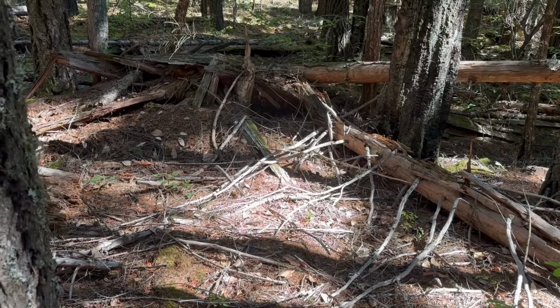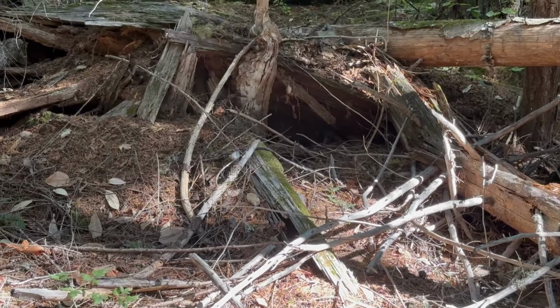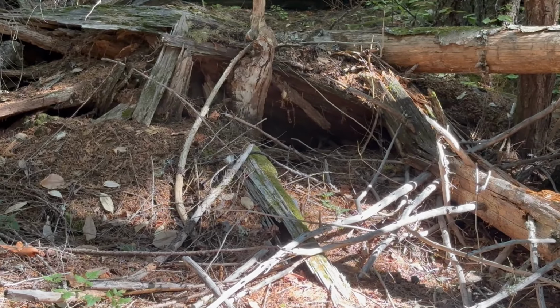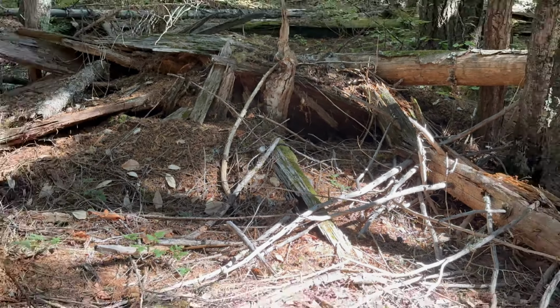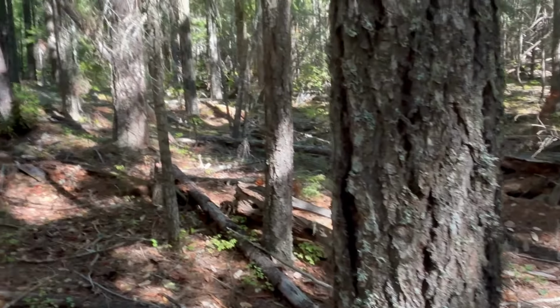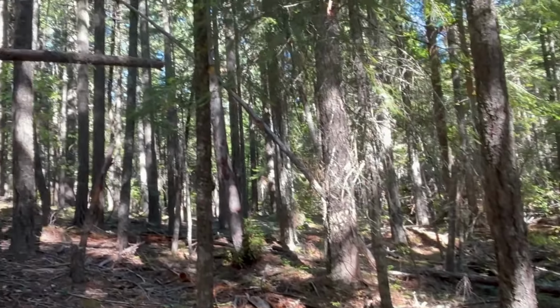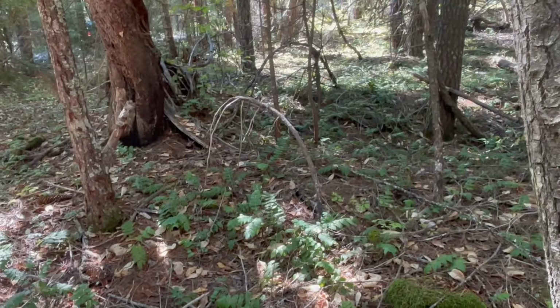What looks like a little hiding spot here. Let me zoom in so you can see. It's like a little cave where you could put a little one while you went off and did your hunting. But that's all right next to this. And it's only about 30 yards from each other.